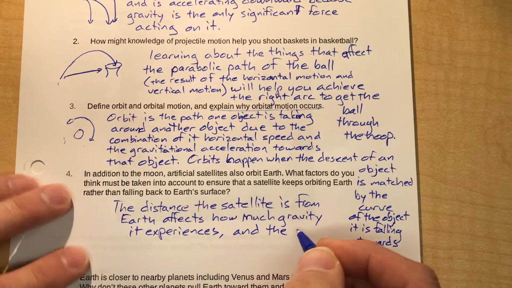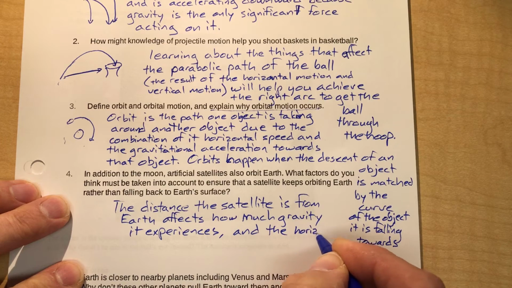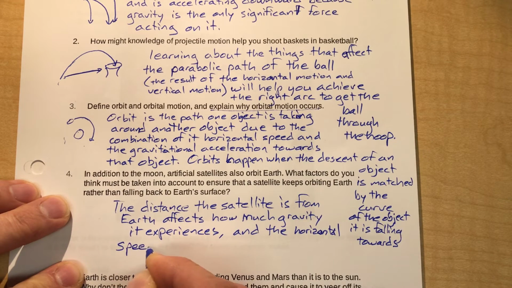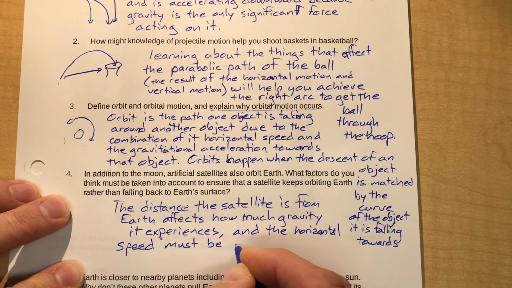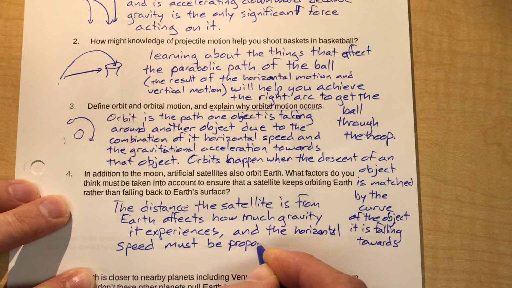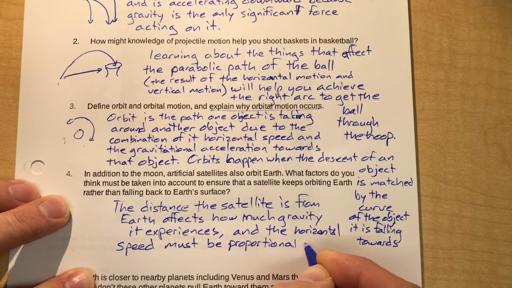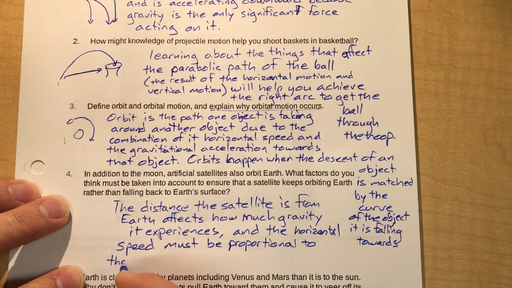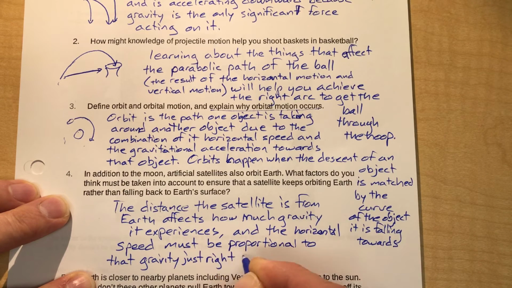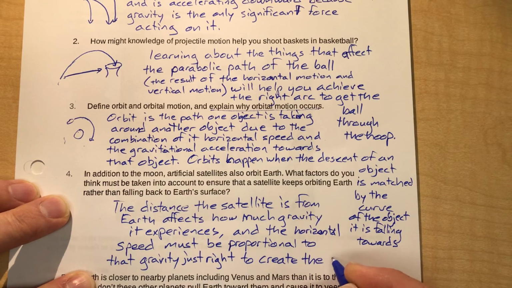And the horizontal speed must be proportional to that gravity just right to create the curved path.